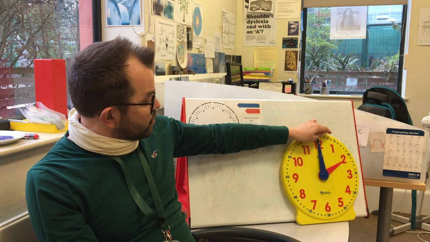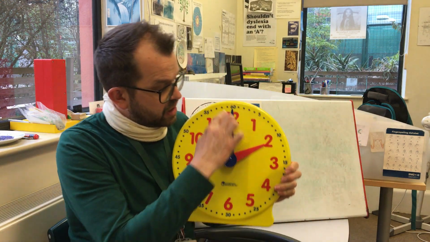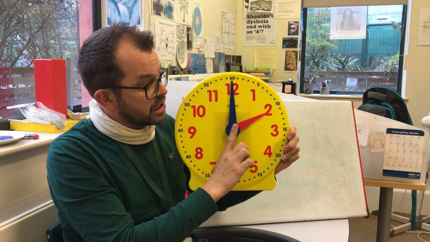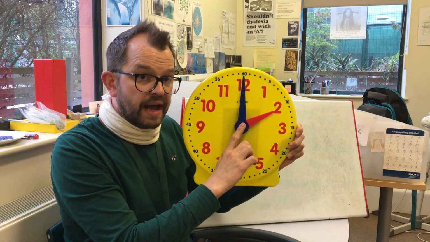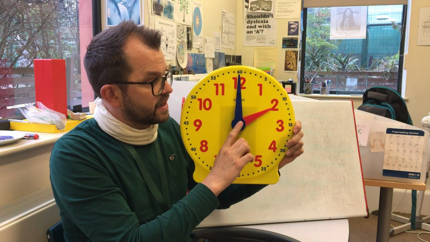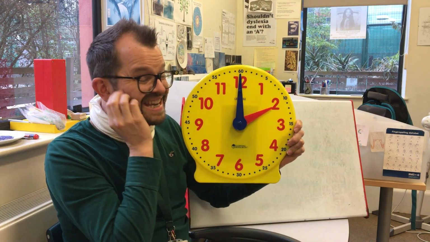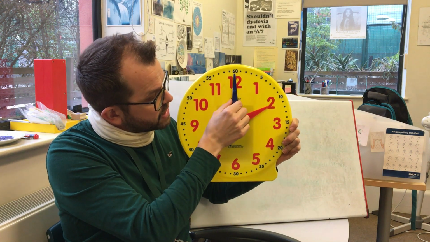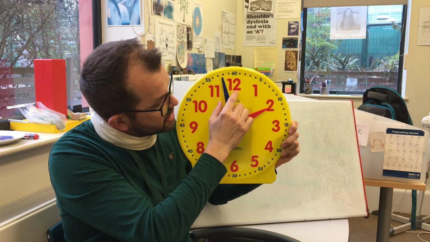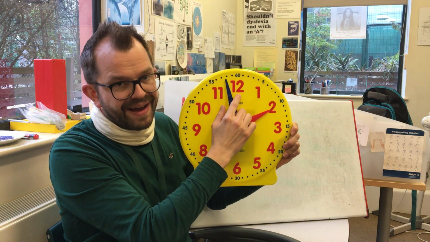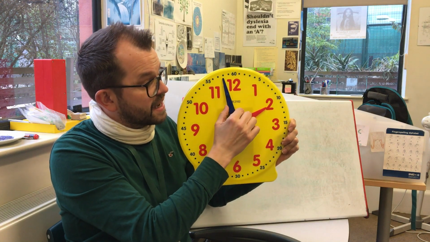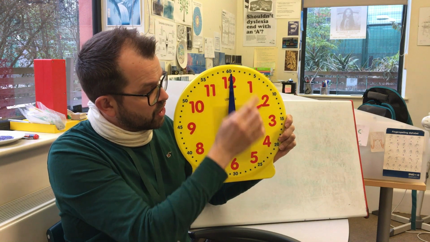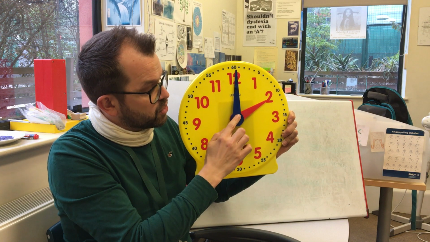Okay, so we made our clock face, and we've got our face here and our two hands, and remember that the long hand, and in this case it's a blue hand on my clock, that is the hand that tells you the minutes. Now each hour starts when our long hand is pointing straight up, and I'm just going to move it so you can see, at the number 12, the number at the top of the clock, and that is where we get the phrase o'clock from. Top of the clock, o'clock. And it's when our minute hand is pointing straight up.